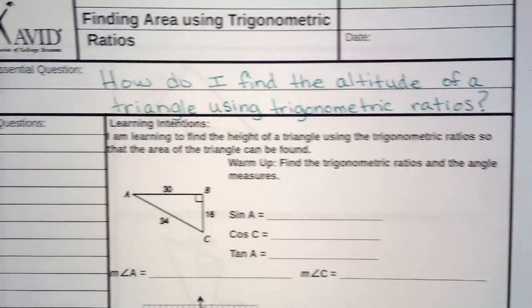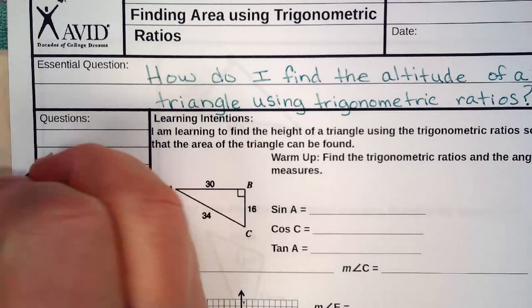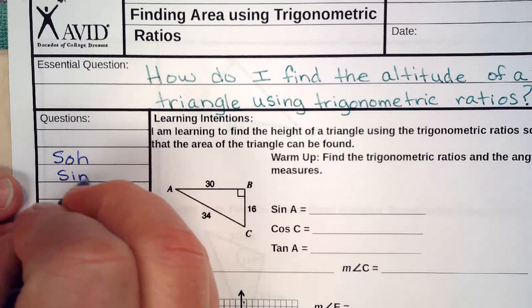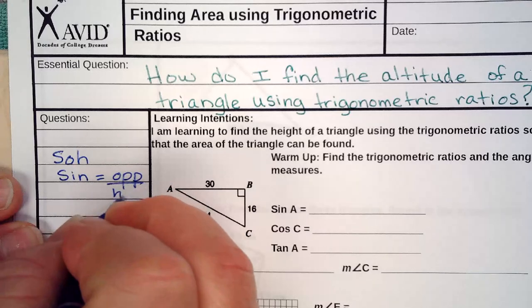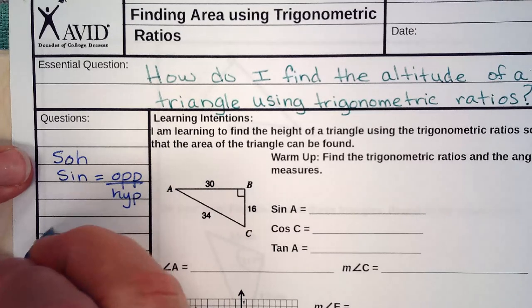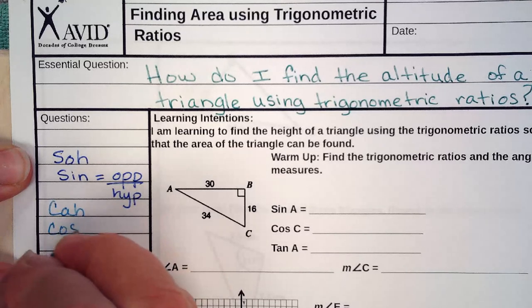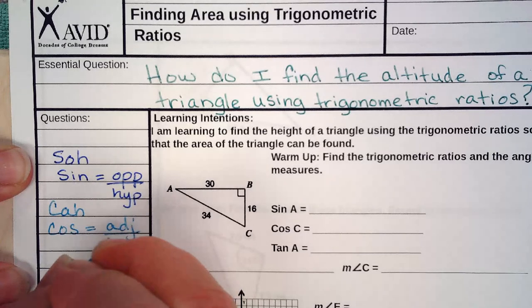Well, I do hope you tried. If you cannot remember the acronym SOHCAHTOA: sine is the opposite over the hypotenuse. Cosine is the adjacent over the hypotenuse.